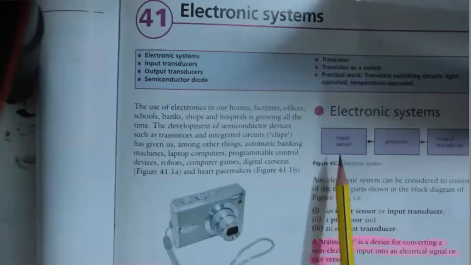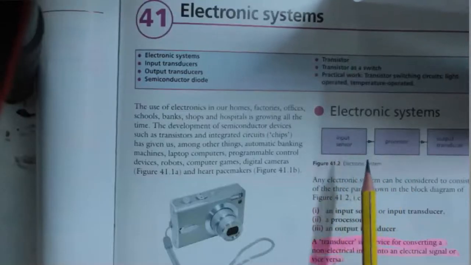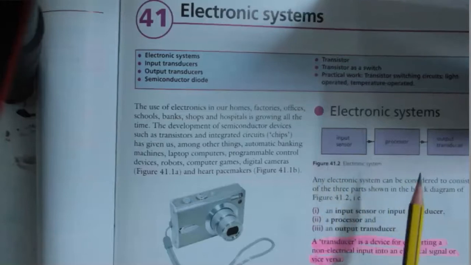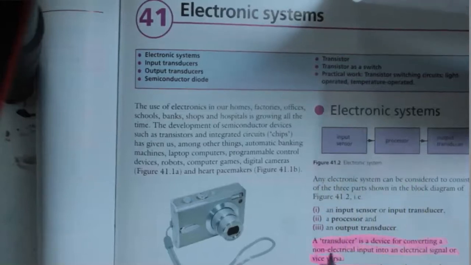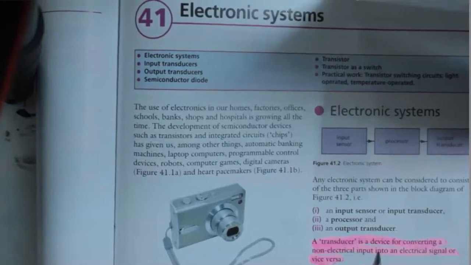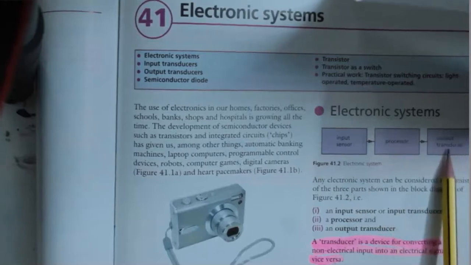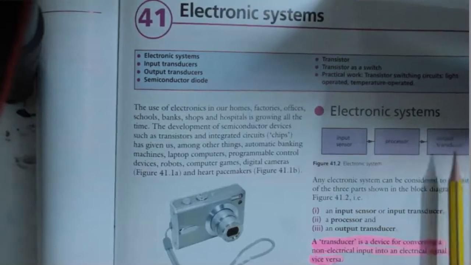Call it the input transducer. A transducer is a device that converts a non-electrical input into an electrical signal, or the other way around. It can turn a non-electrical input like pressure, temperature, or sound into an electrical signal, and it can also do the opposite. In an output transducer, it's going to do the opposite.